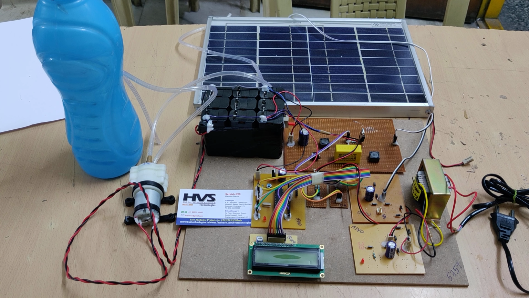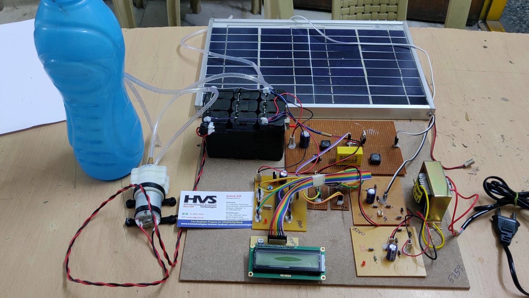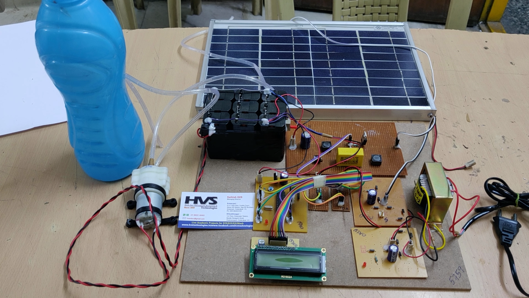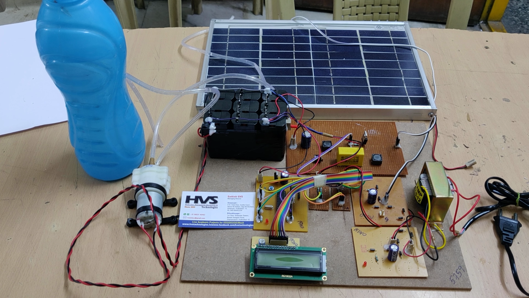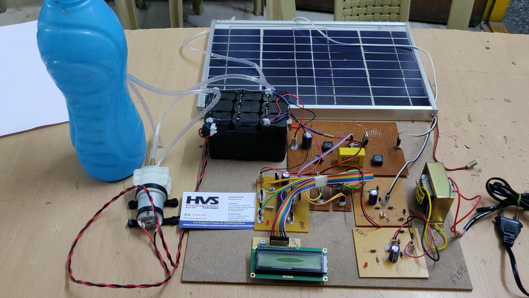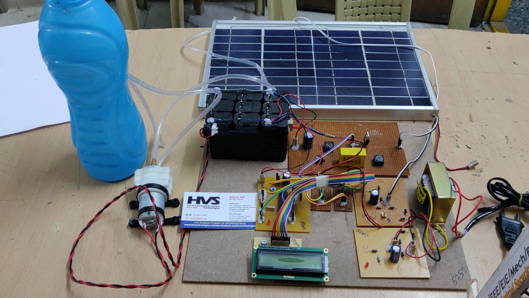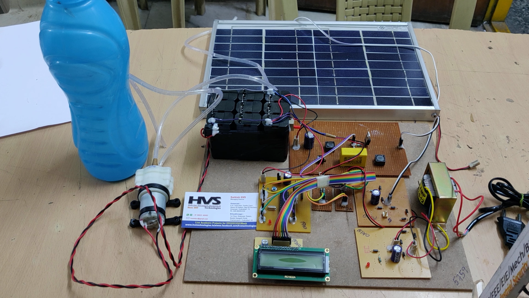Welcome to the project demonstration of solar maximum power point tracking with SEPIC converter for agriculture water pumping system. So here we are using the SEPIC converter. As you know, SEPIC converter is nothing but single-ended primary inductor converter.